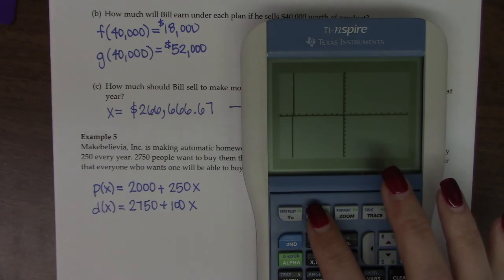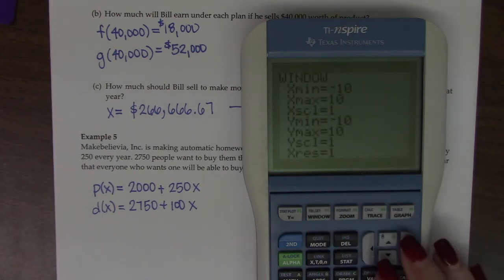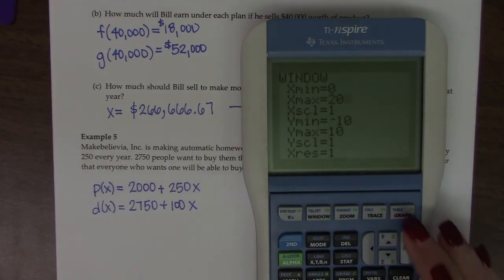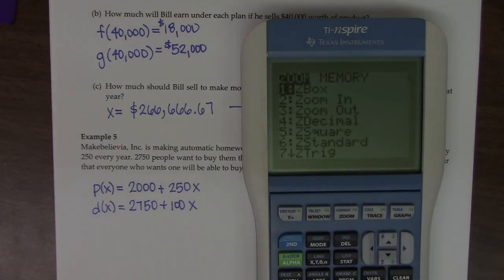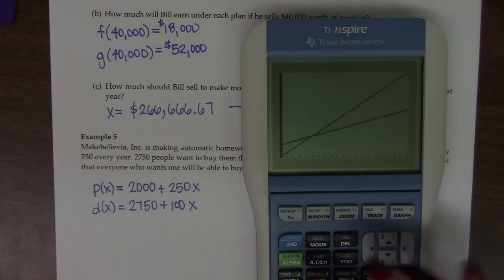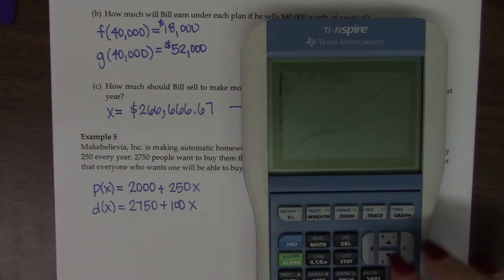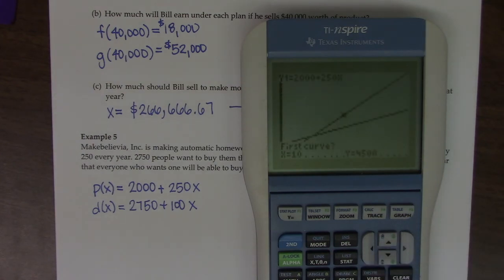So I'm going to set the window at 0 because we'll start at 0, and let's say we'll go to 20 years. And I can actually go from this screen straight into zoom, and I'm going to go to zoom fit. So it's adjusted my X scale and it's adjusting the Y scale so I can see. So we can see these two graphs intersect. And now we're going to go to second calc to find the intersection. So that's at 5. So there's our first curve. There's our second curve. Now let's take a guess.